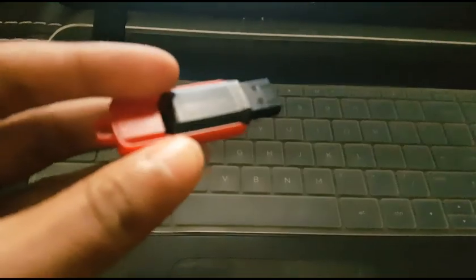Let's check the recovered data we have copied in the pen drive using Wondershare Data Recovery Pro software.